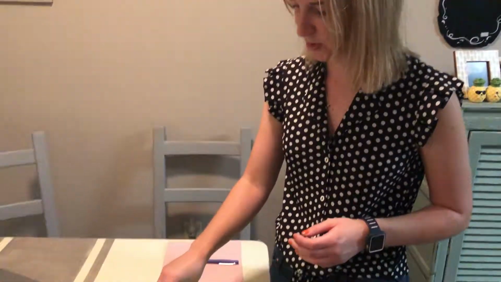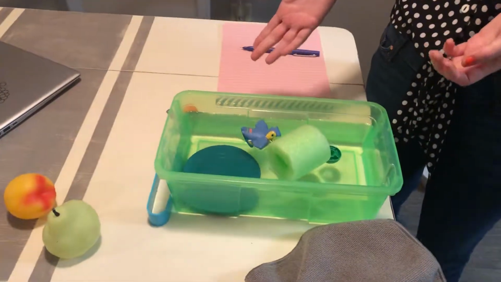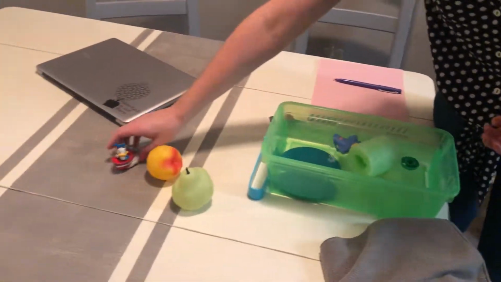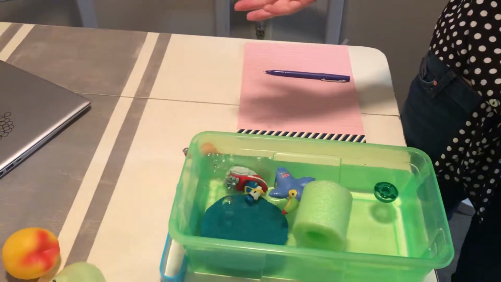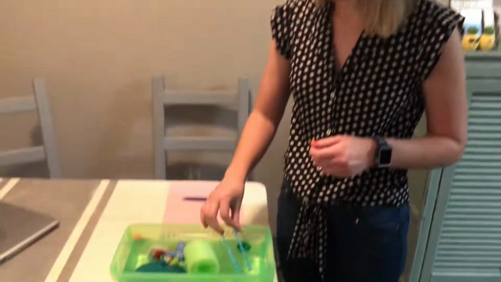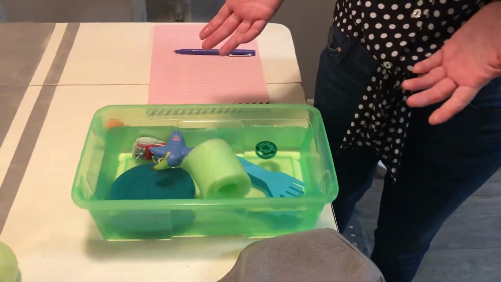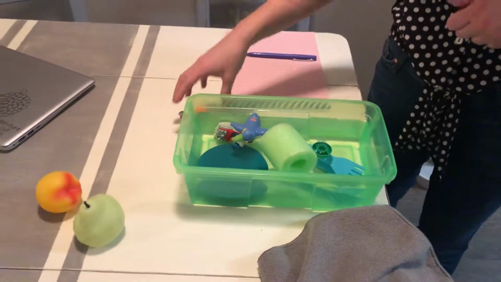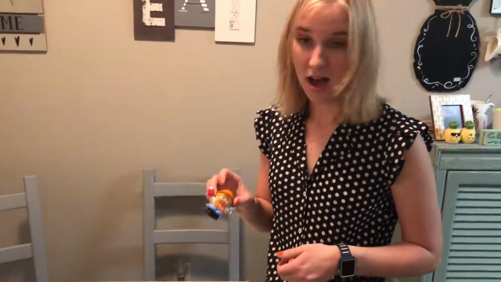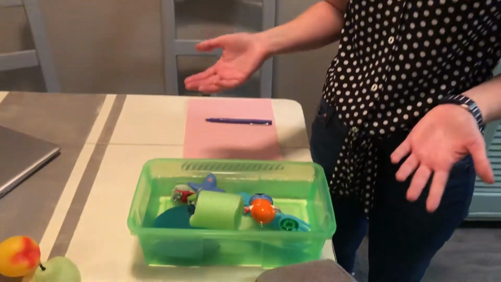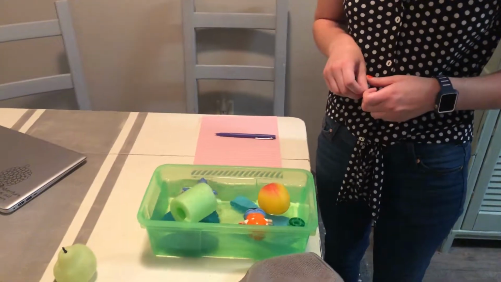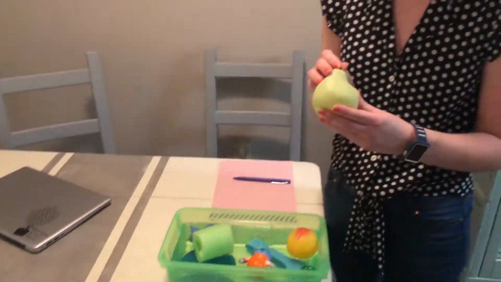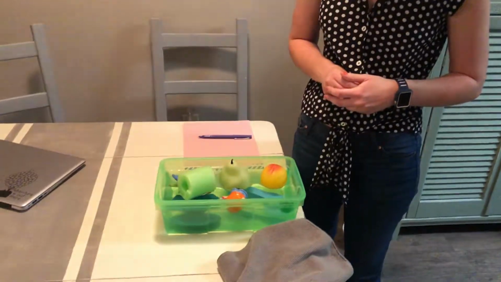She'd come up, she'd drop her toy in, and it looks like the toucan's floating. We'll take our car and place it in. That one sinks. Our spatula, another one that sinks. Took a little bit more time to get down there, maybe because it's a little lighter. Our little people, floats. Got our peach, and that one floats. And last but not least, our pear, and that one floats.